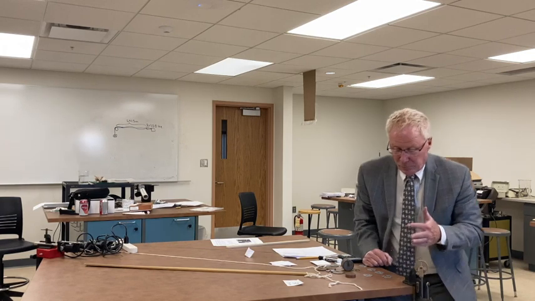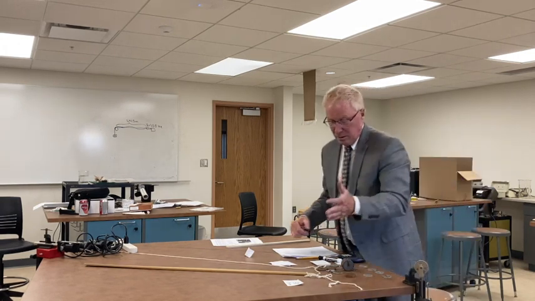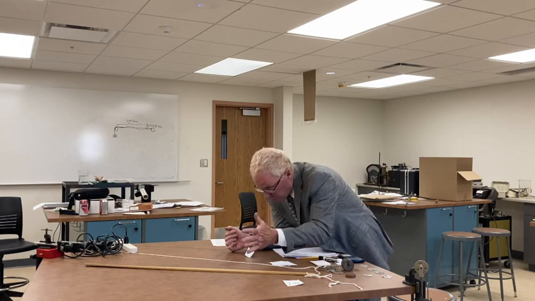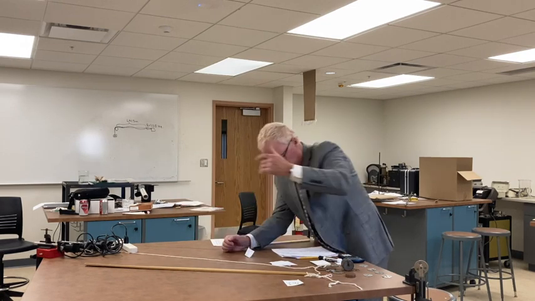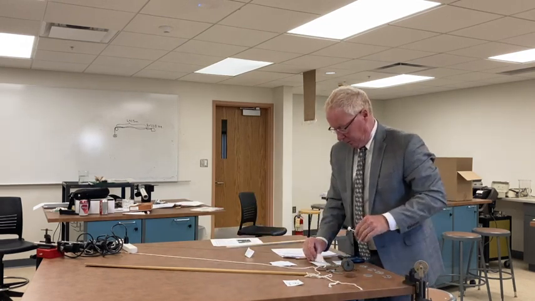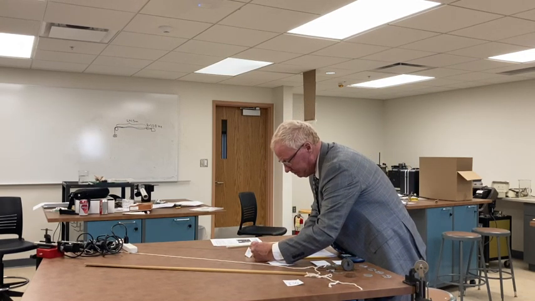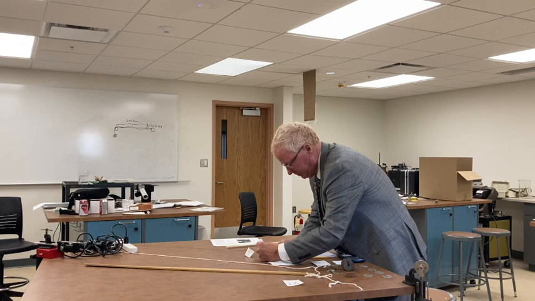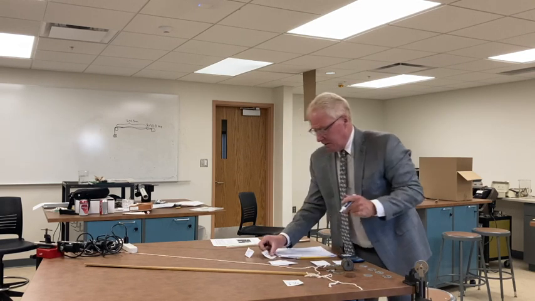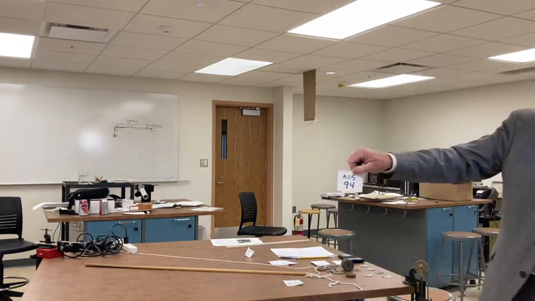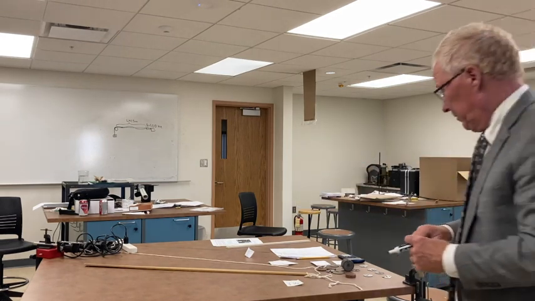All right, 94 grams. So I got 1, 2, 3, 4, 5. So for n equals 5, 94 grams is the hanging mass that makes the tension.